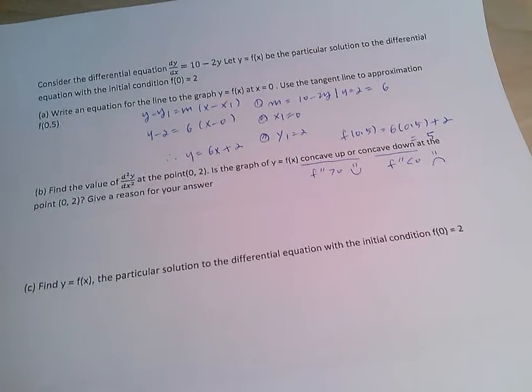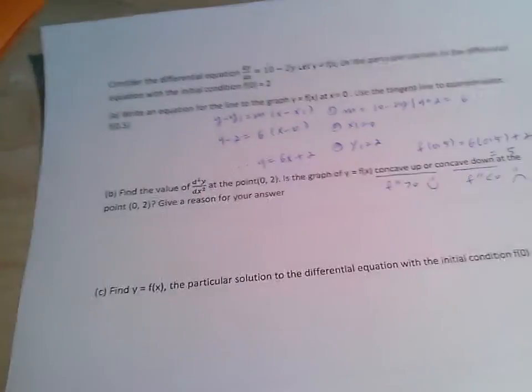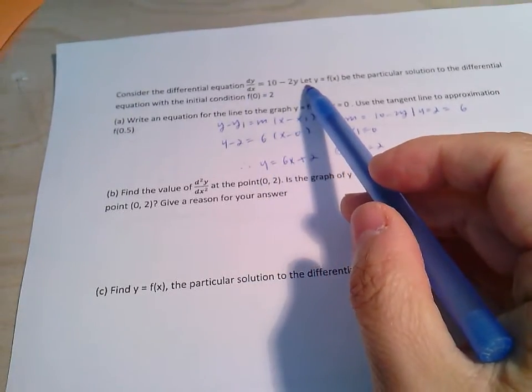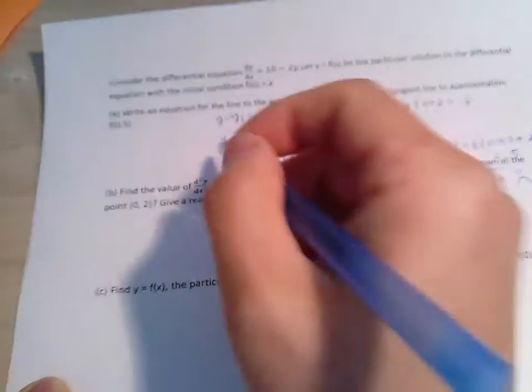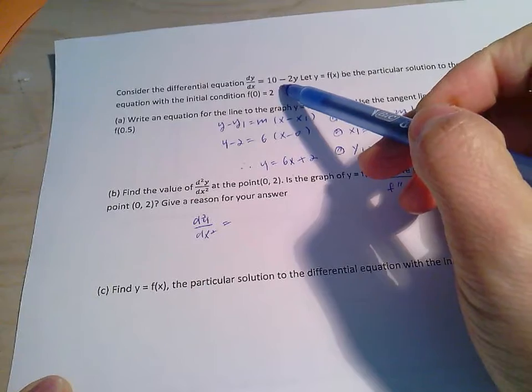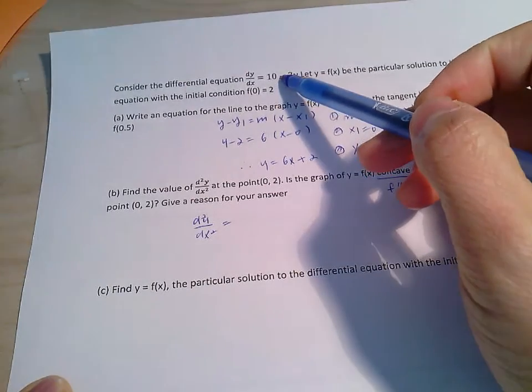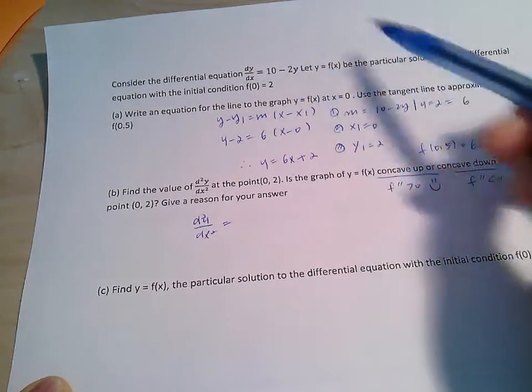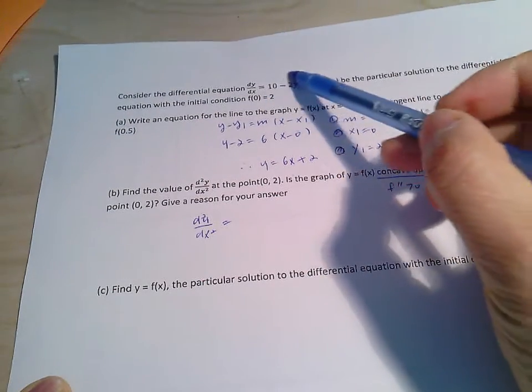Okay. So how can we find the second prime? Since we are given y prime, which is dy over dx, we can just take the derivative of that in terms of x. All right, so d second y over dx squared. We know the derivative of 10 is 0. Well, technically, we have to multiply by dx over dx, which is 1, but 0 times 1 is 0. And this one is implicit.